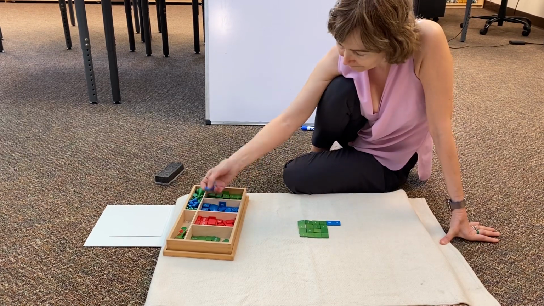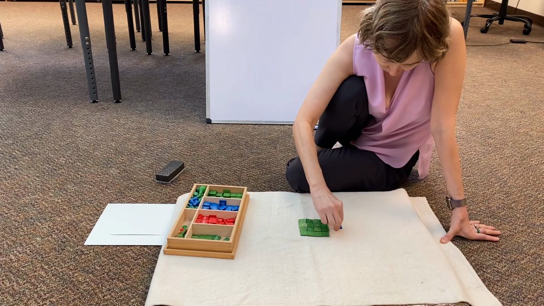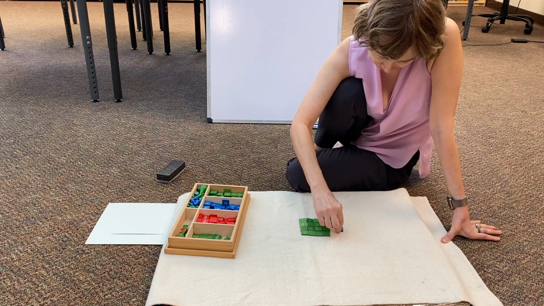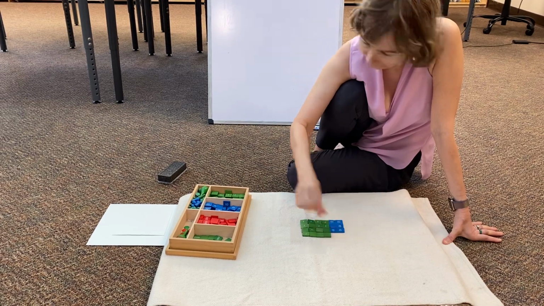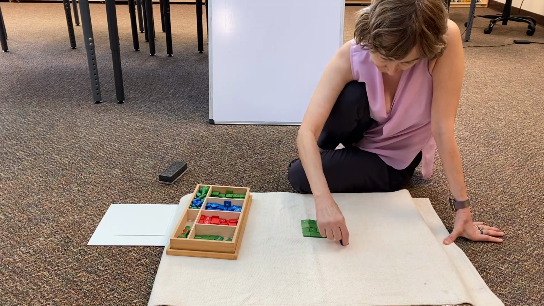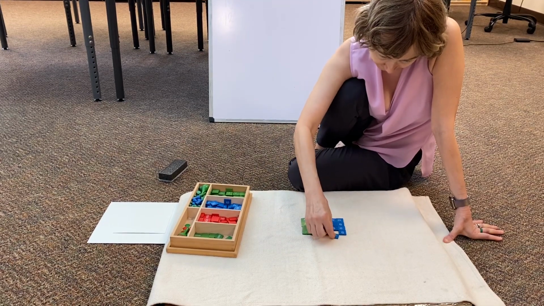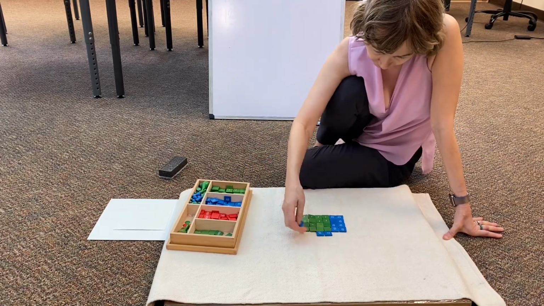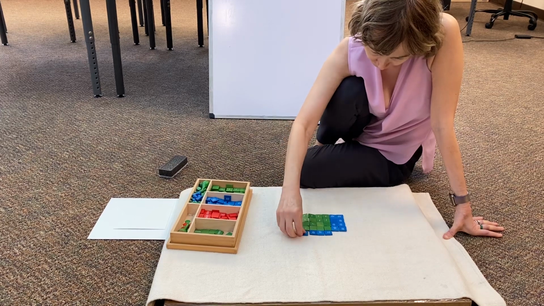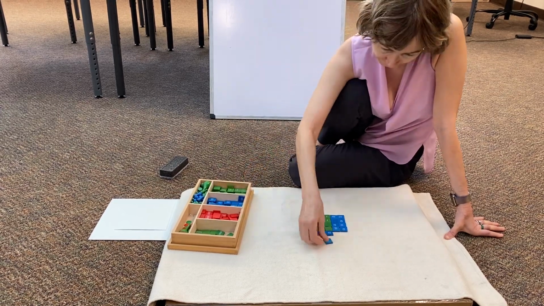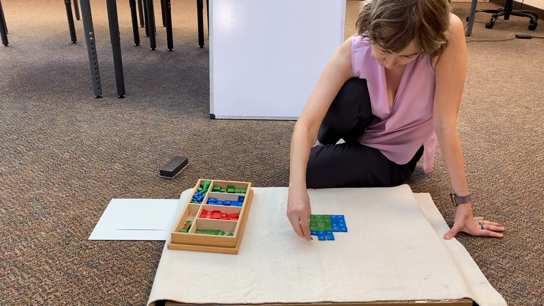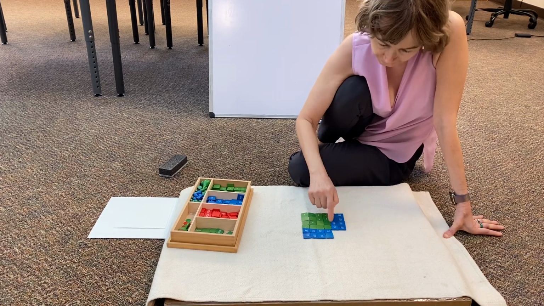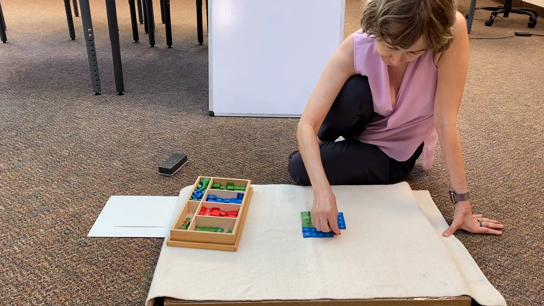Now I'm going to continue with my arms. I'm going to build my arms with the tens. All right, so that is... okay, I'm done with my tens. Okay, now 10 times 10 is 100, so I'm going to put 100 here.